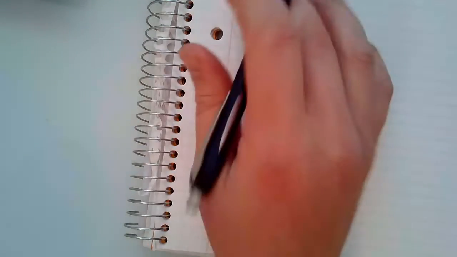All right, geometry. I'm on day 9 notes. The basic premise of these notes is just a couple of different ways for you to help find internal angles, right? Or internal arcs.